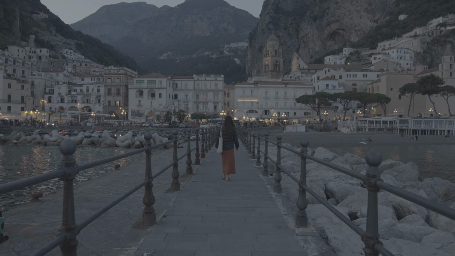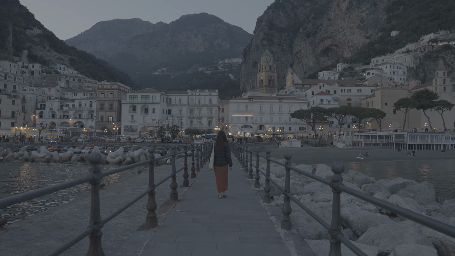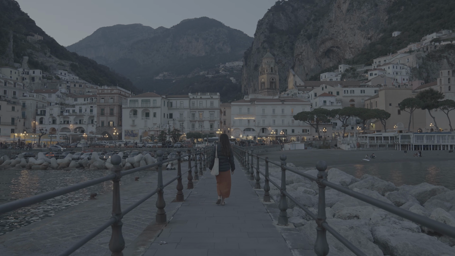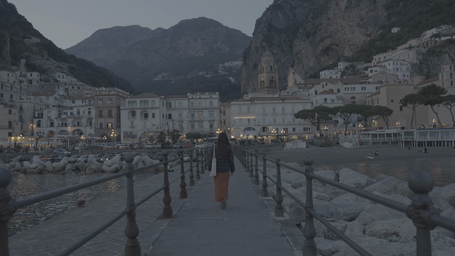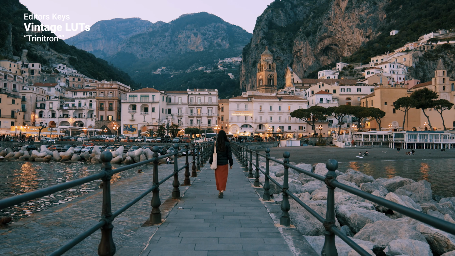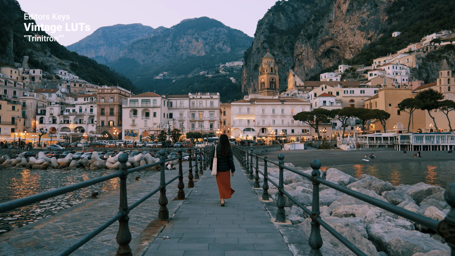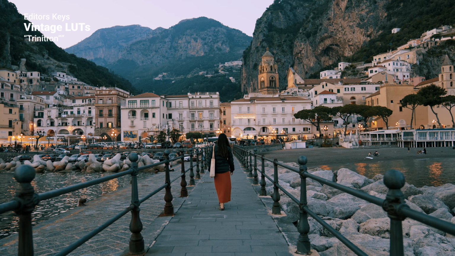Okay, so let's do a before and after. So let's compare. Here's the original log footage, flat gray and very, very low contrast. And here's the final grade. Rich colors, controlled highlights, deeper shadows, and just a much more cinematic overall feel. What do you think? It's the same shot, but completely different result.